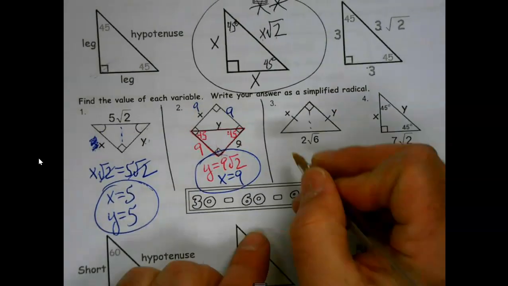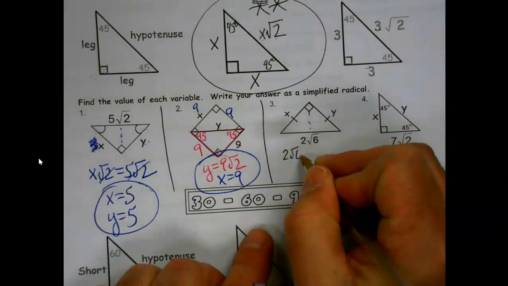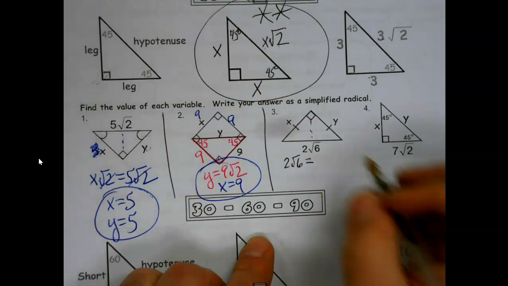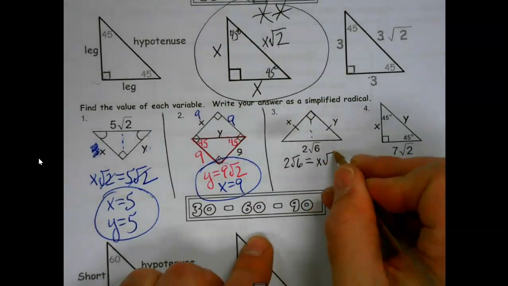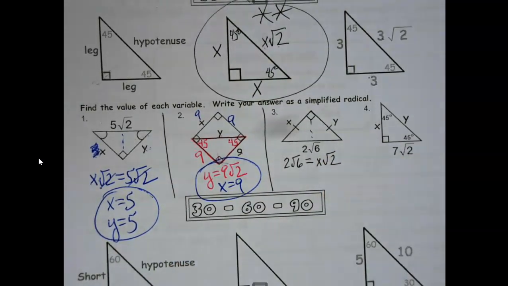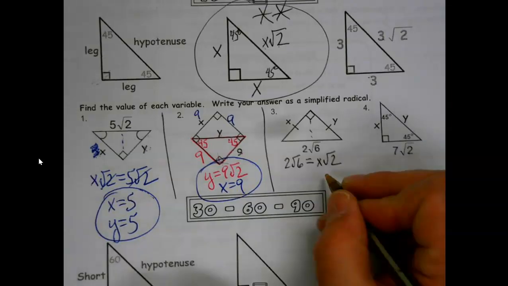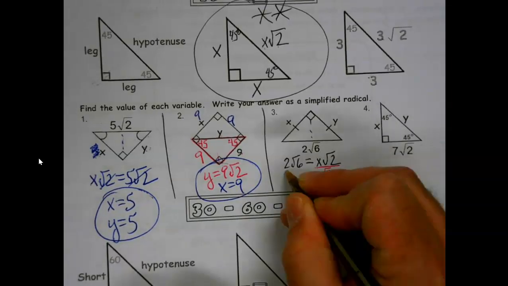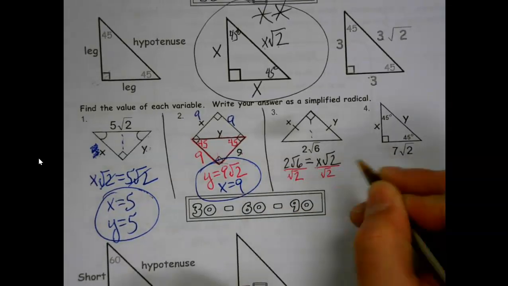That's the hypotenuse. The hypotenuse is x square root of 2. So to solve for x, we've got to divide by the square root of 2.